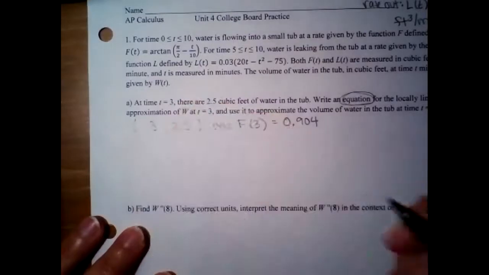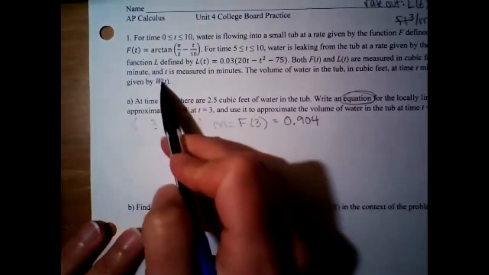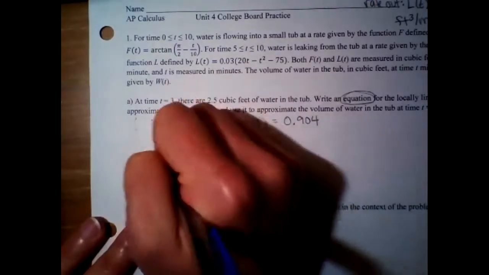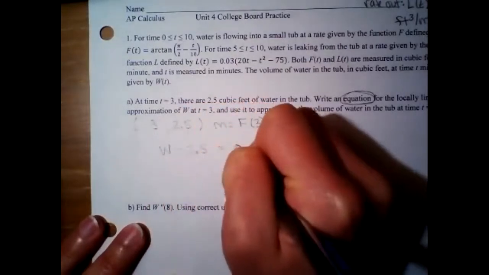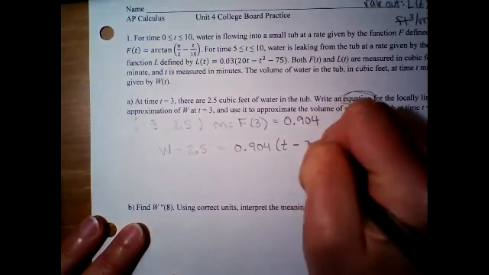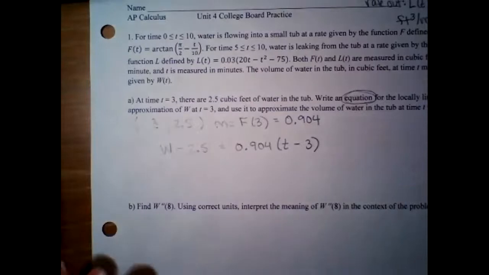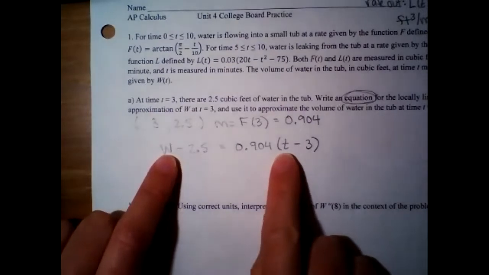So now you can use x and y. They actually won't take off for that. But for this one, it's W for the water and T for time. So I'm going to use W minus 2.5 equals the slope, and then T minus 3. Again, if you forgot and put X and Y, that is totally fine. I would not mark that wrong. They would not mark that wrong. It's just this was for the amount of water and then time.